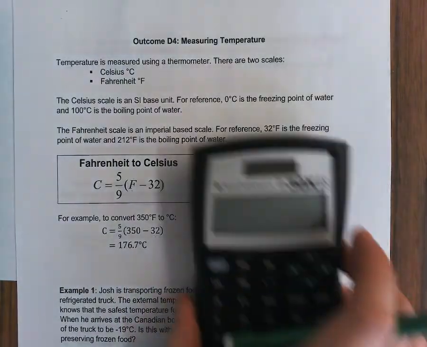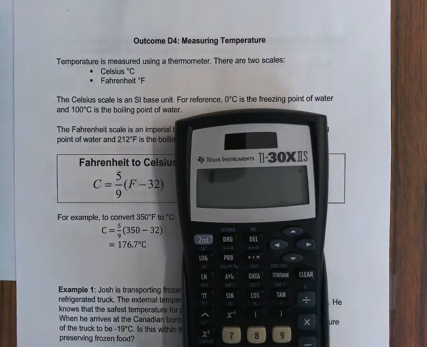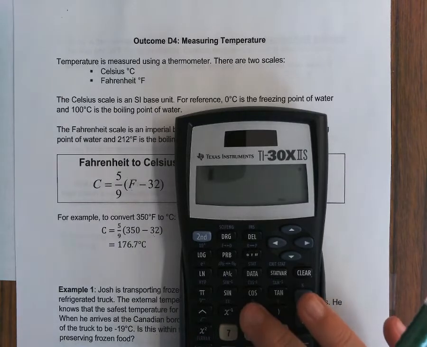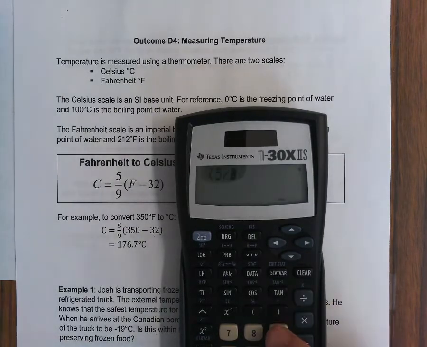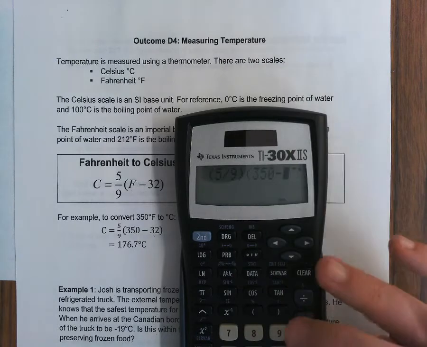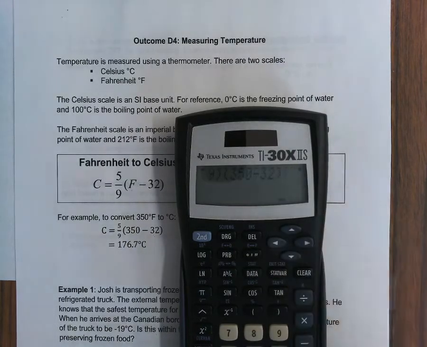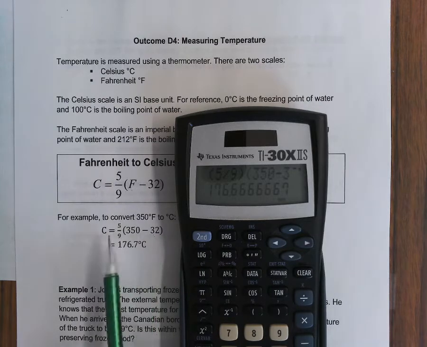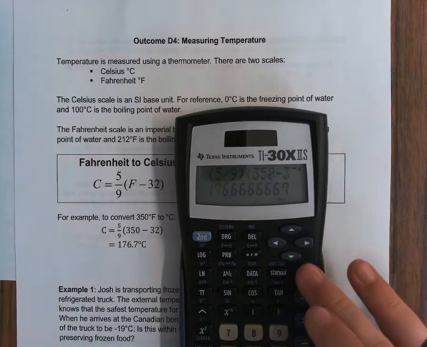Now on your calculator, you can enter this, and it depends on your calculator, but on a calculator where you have brackets, you could do 5 divided by 9 in brackets, and then 350 minus 32 in brackets as well, and you could do it all in one step. If your calculator doesn't have brackets, you would want to do this first, 350 minus 32, and then multiply it by 5 divided by 9. You might have to do it in a few more steps.